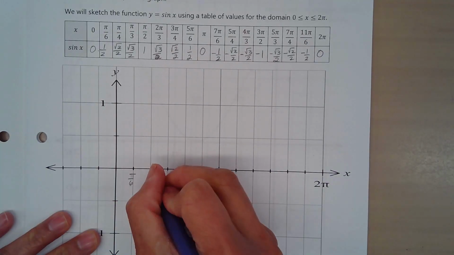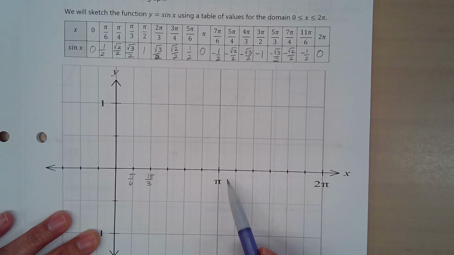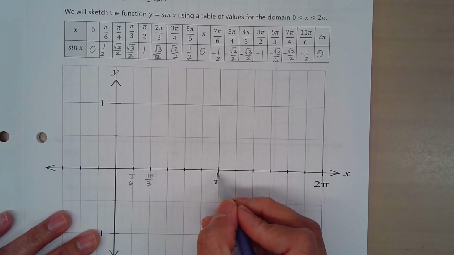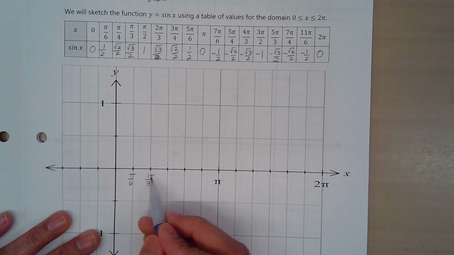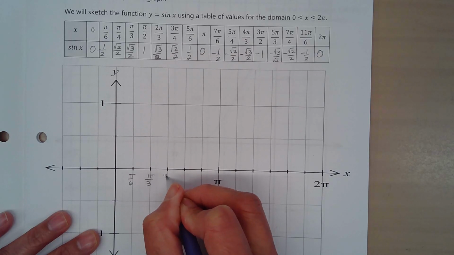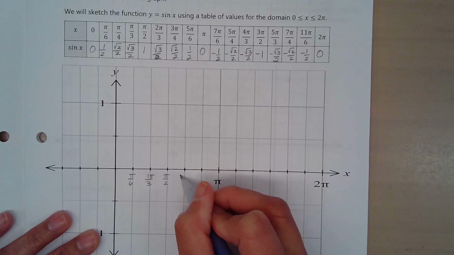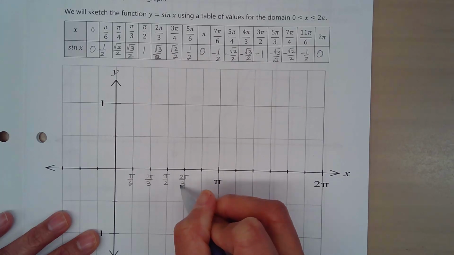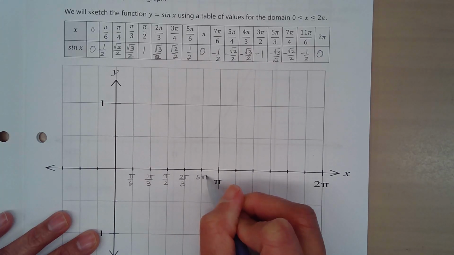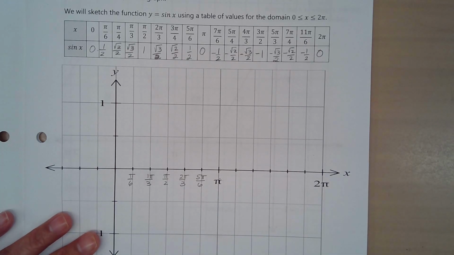Then 3 over 6 is going to be a half pi. 4 over 6 is going to be 2 pi over 3. And then this is 5 pi over 6, and then this is 6 pi over 6.